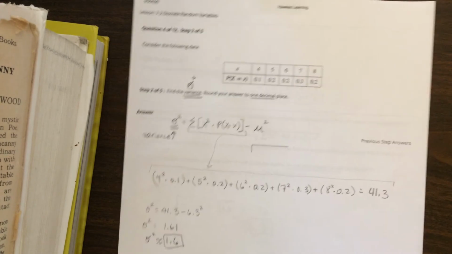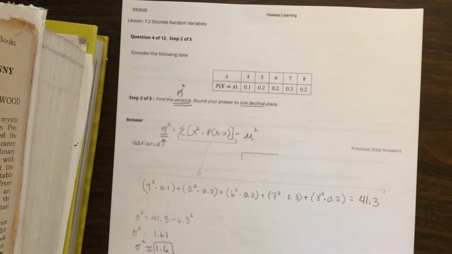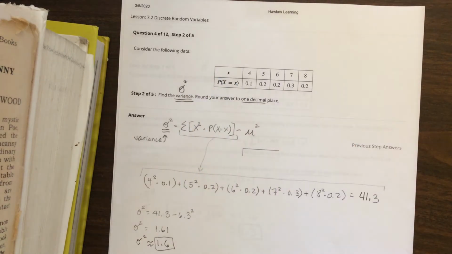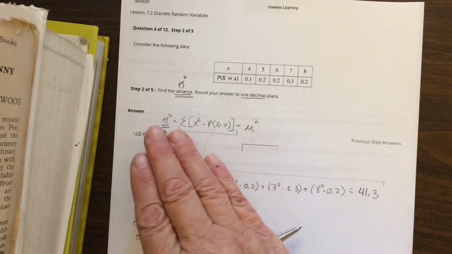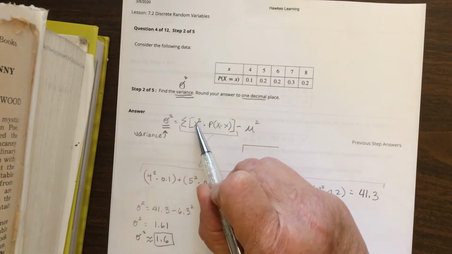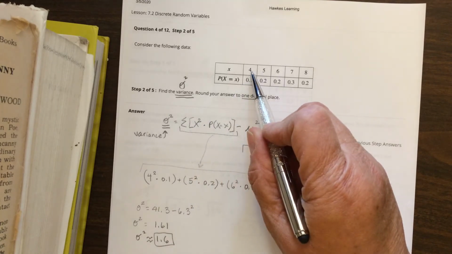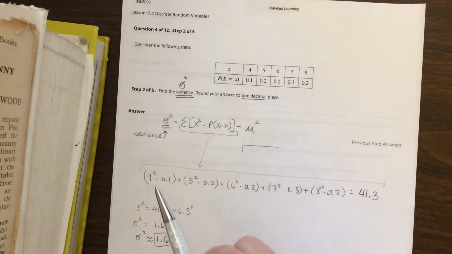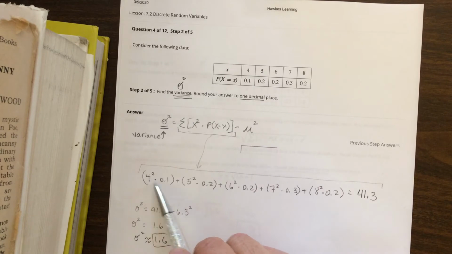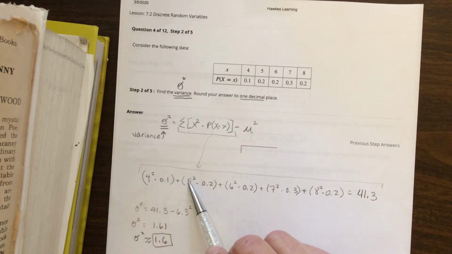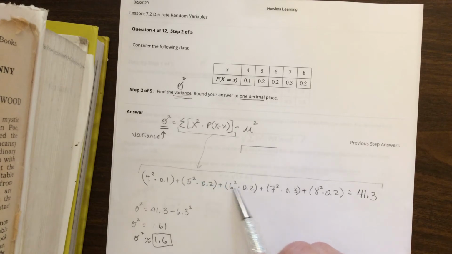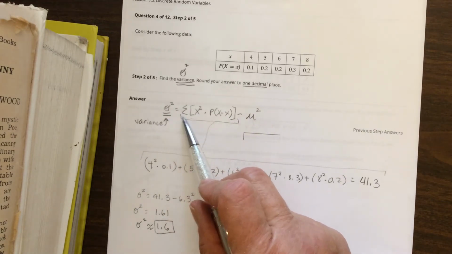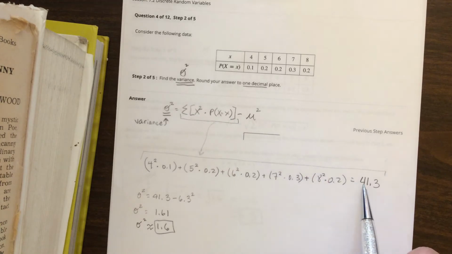Now, in part 2 of this one, they're asking for the variance. The variance is standard deviation squared. Okay, so kind of the long way to do this, following the formula, means we're going to square our x value and multiply it by the probability. And then we're going to add those all together. So that's what I've done here. X value squared times probability plus x value squared times probability plus etc. And then using this formula, this sum right here is what I got right here.